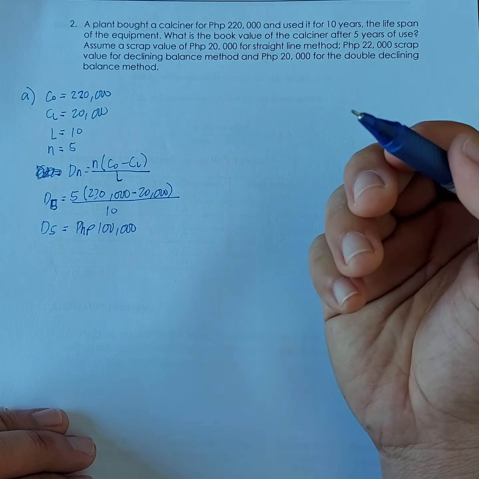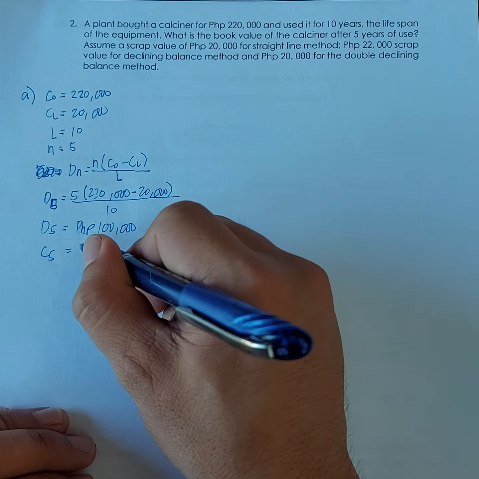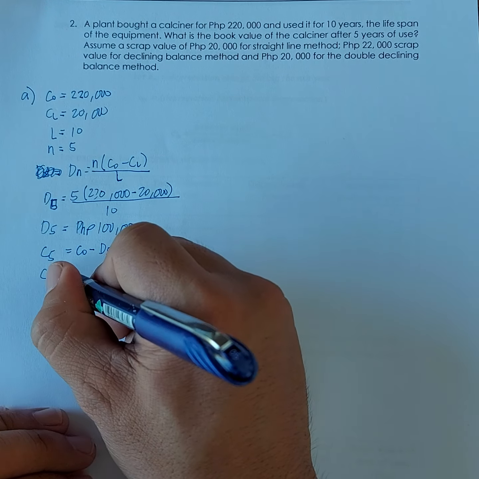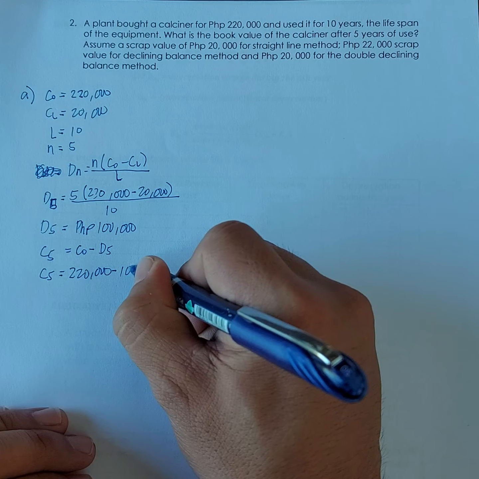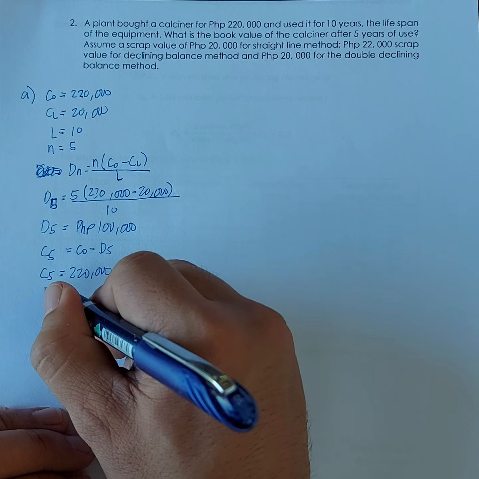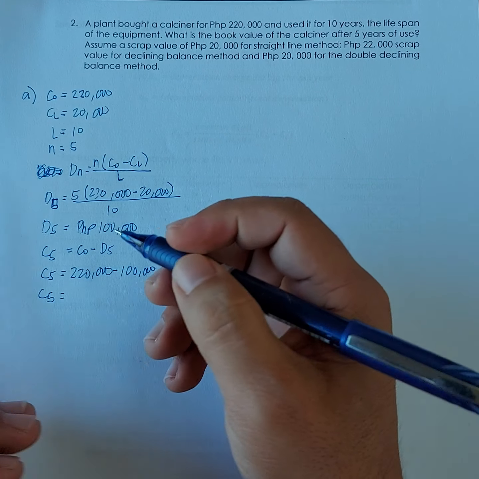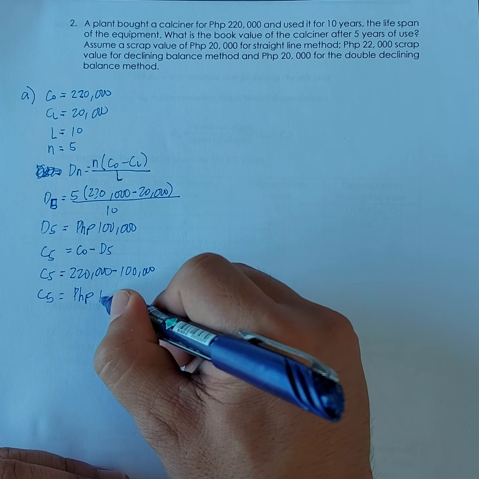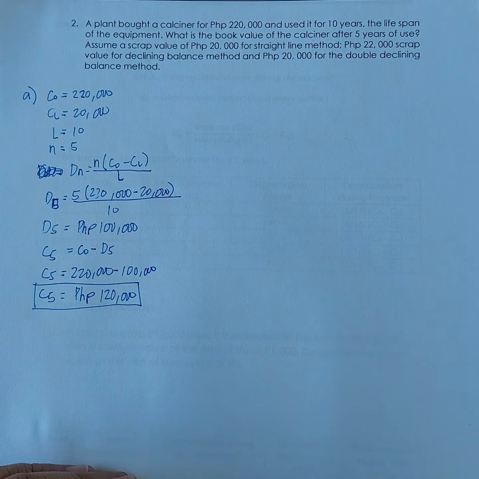So the accumulated depreciation on the fifth year is 100,000 pesos. Okay, so the book value on the fifth year is just the difference between the original cost and the accumulated depreciation on the fifth year. So C sub 5 is equal to 220,000 minus 100,000. So using the straight line method, the book value on the fifth year is equal to 120,000 pesos. Okay, so that's the book value using the straight line method.